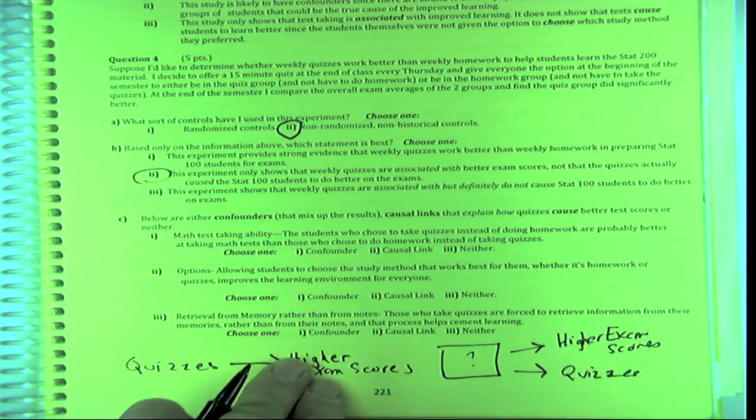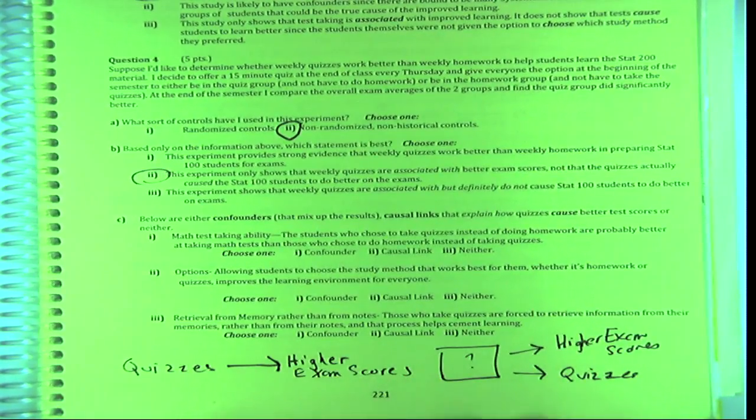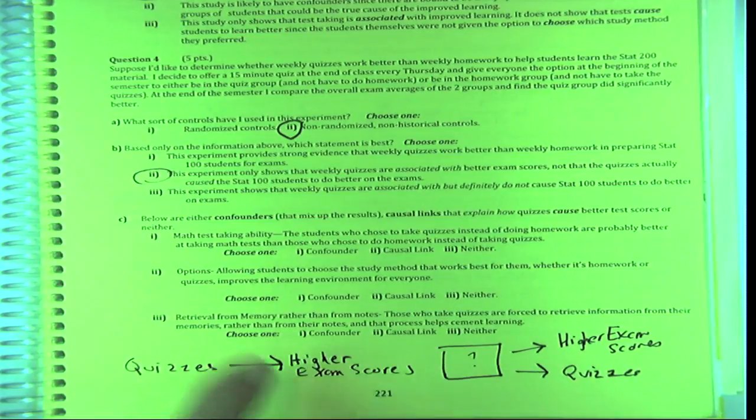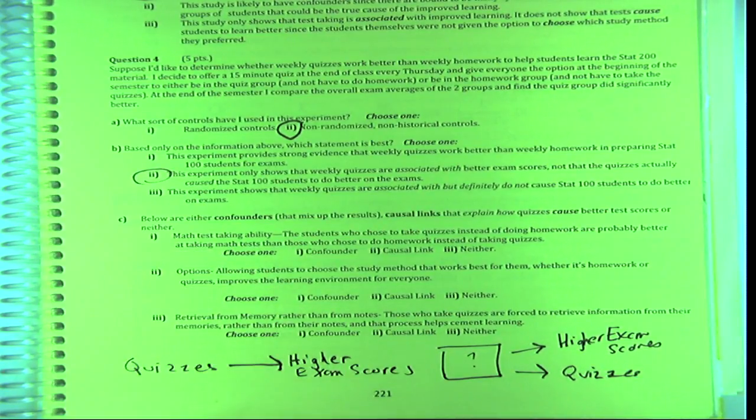So I'll give you a minute, in case you haven't done it, to just figure out whether it's this or this, like which one is which. Just a minute, so you can do this one on your own, because I think it would help you.